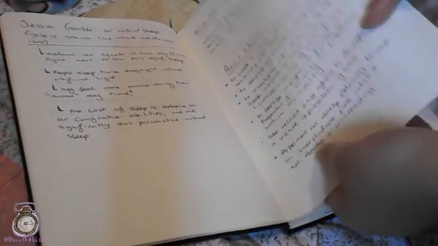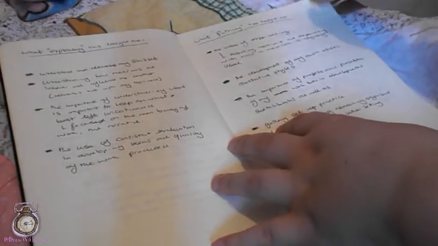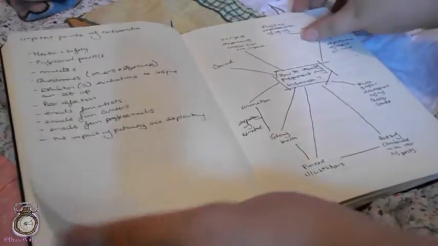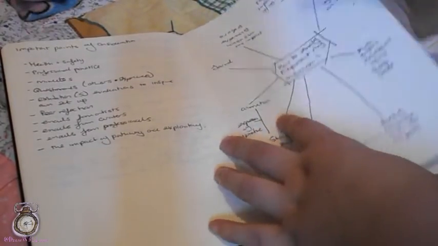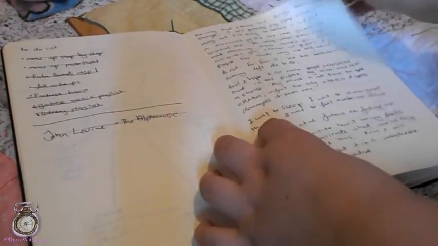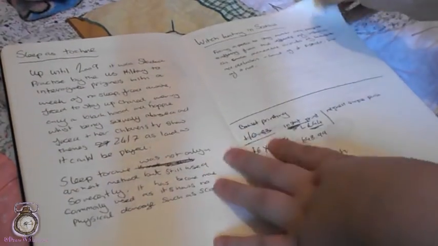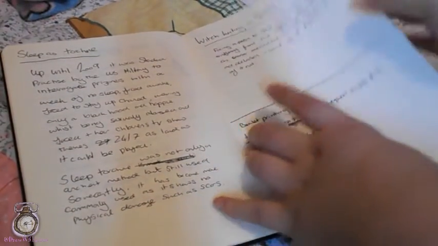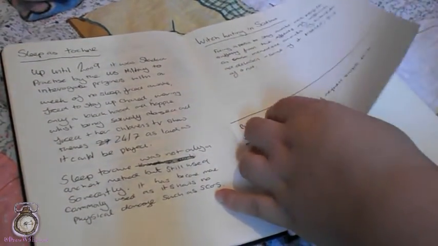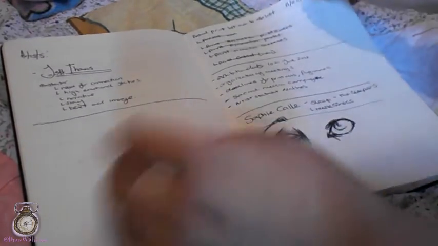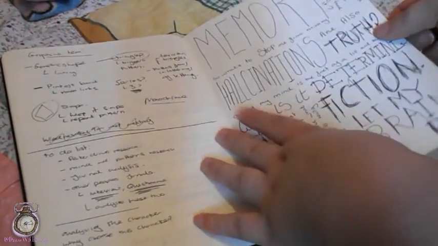I also listed out my own personal aims and intentions and notations of the things that I was going to write in my book, including my roles in exhibition, different mind maps, health and safety, things to remember, different forms of research that weren't necessarily relevant to the project but were relevant enough that I wanted to include them somewhere, such as sleep being a form of torture in past cultures and even in America.